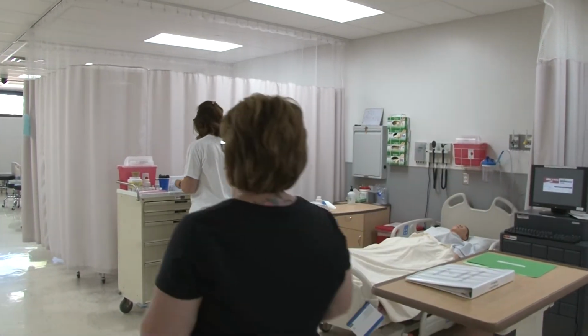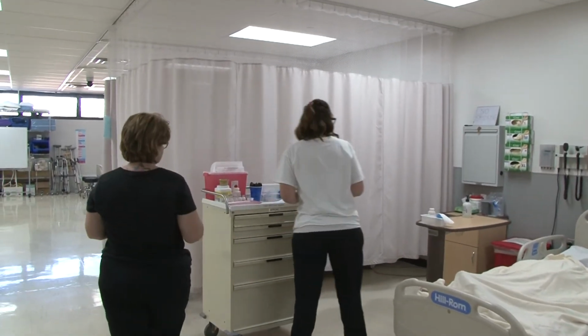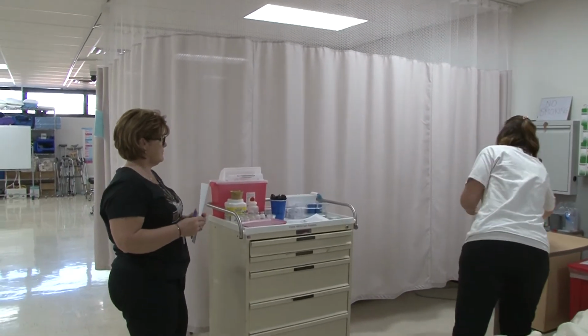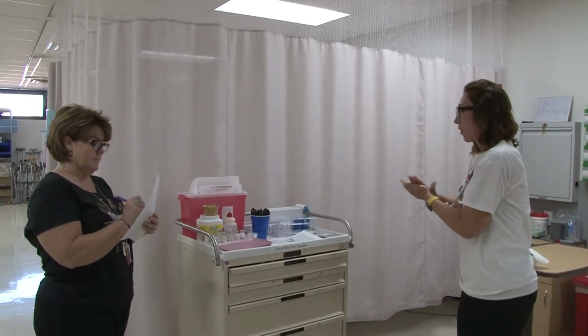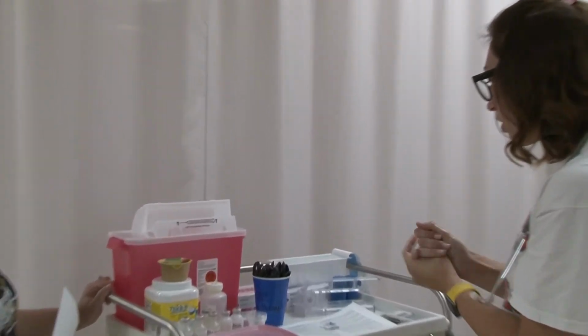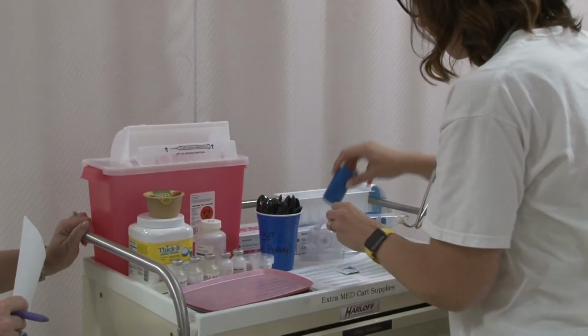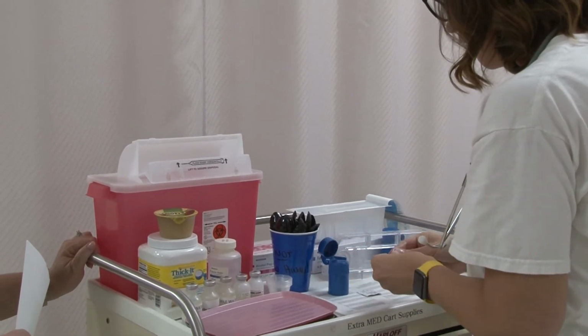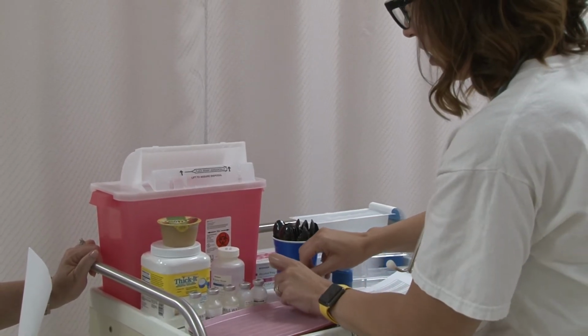And I'm going to come over here to prepare my medications. I'm going to get some hand sanitizer. Okay. So both of these I'm going to have to cut in half. So I'm going to use my pill cutter here. And I'm going to get a little cup.